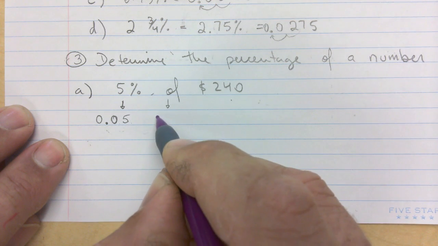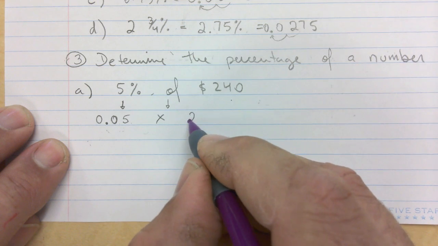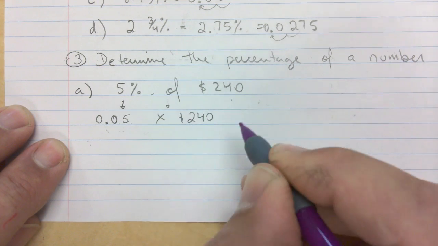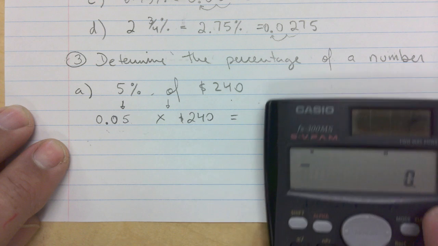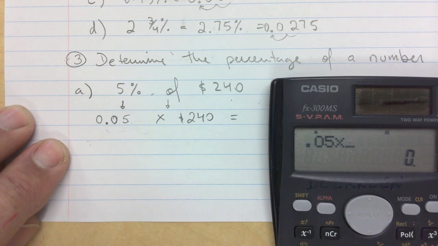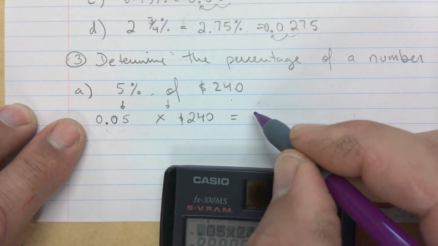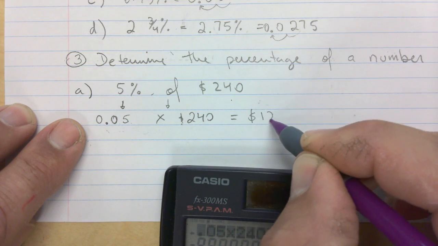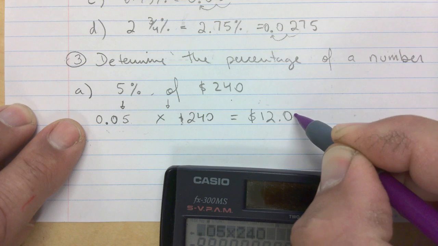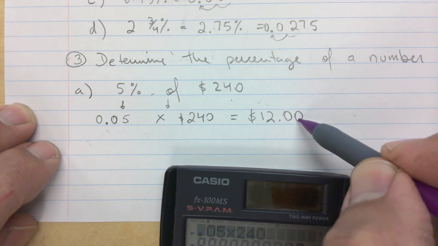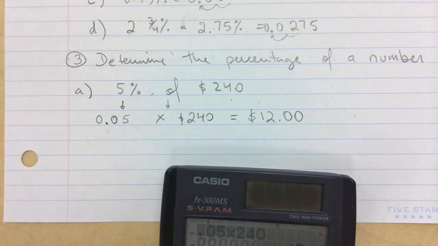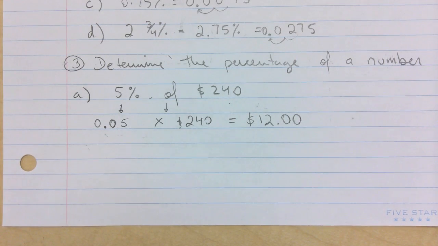Of in math means multiplication, $240. So then you go 0.05 times 240, and that gives you 12. $12 that is, okay? See how there's a dollar sign right there? So you have to have a dollar amount at the end. And for dollars, for money, you always want 2 decimals no matter what. Just put 2 decimals every time.